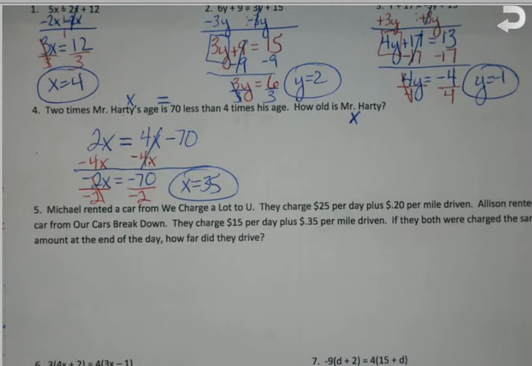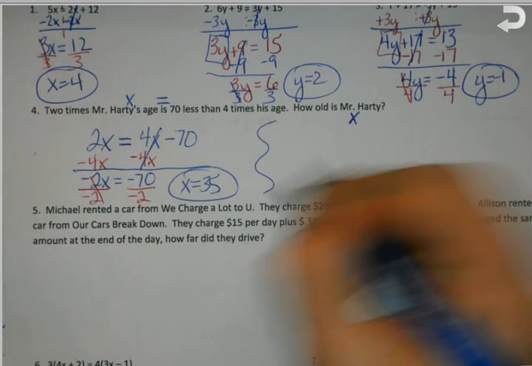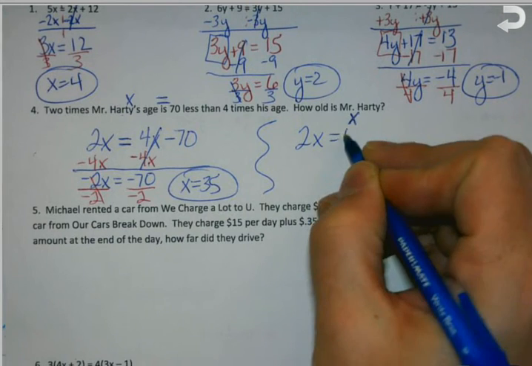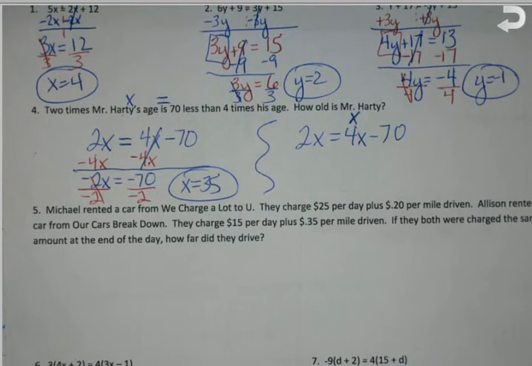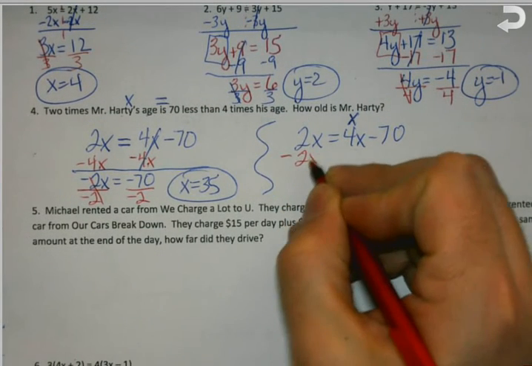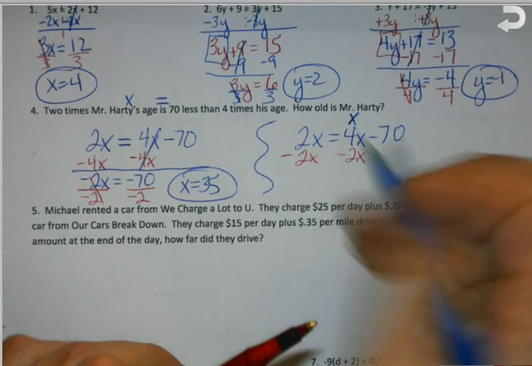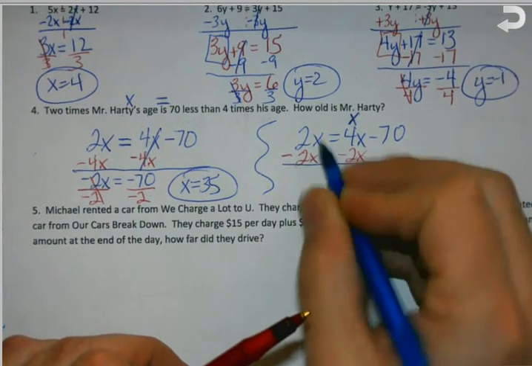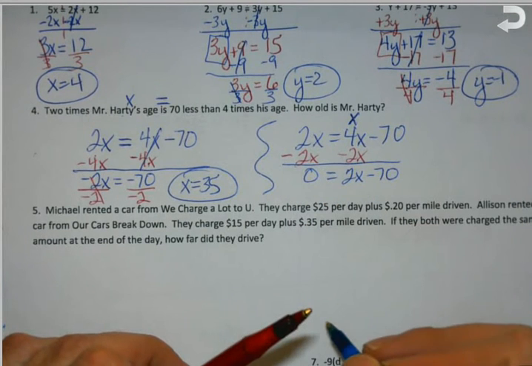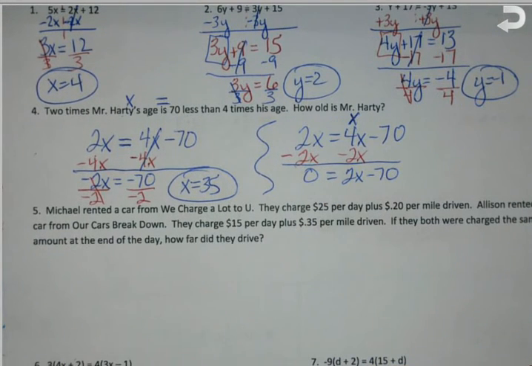So, Taylor asked a good question. He said, okay, when I originally set this up, I don't like getting negative x's. What would happen if I minus the 2x instead? Here's the one dilemma, and here's the reason I don't like that idea here. Because what's left over here now is 0. And sometimes people will forget there's a 0 on that side, and they'll tend to just go, oh, 2x minus 70, and they'll go, I don't know how to do it.